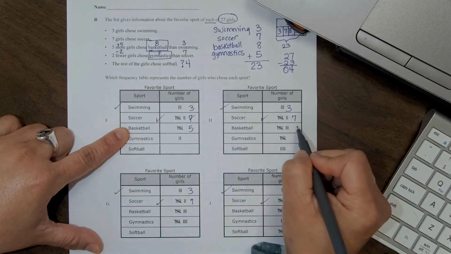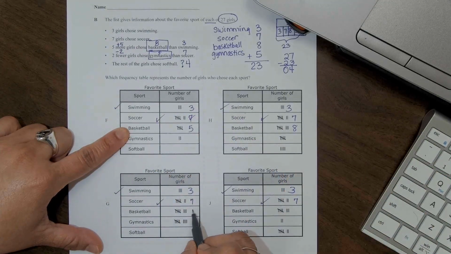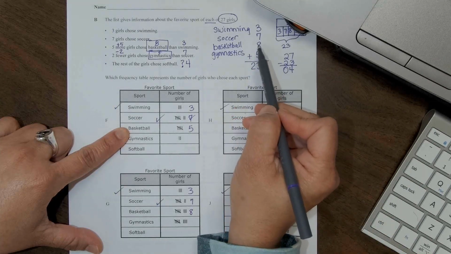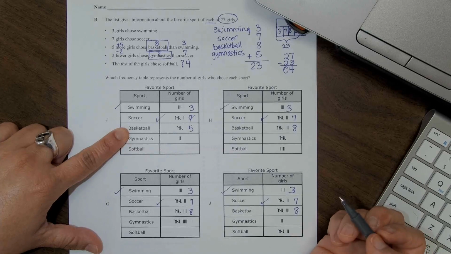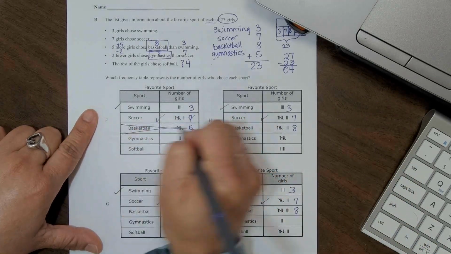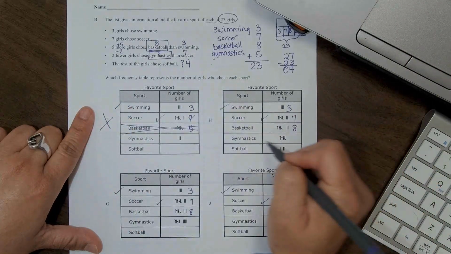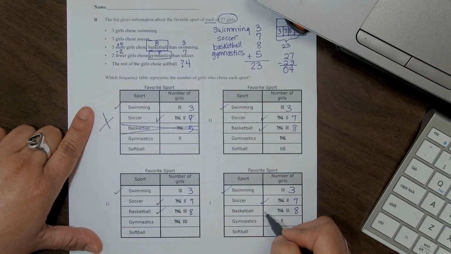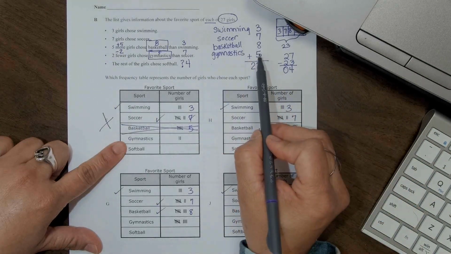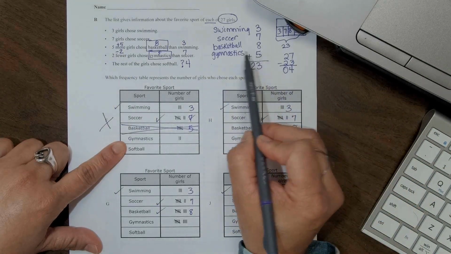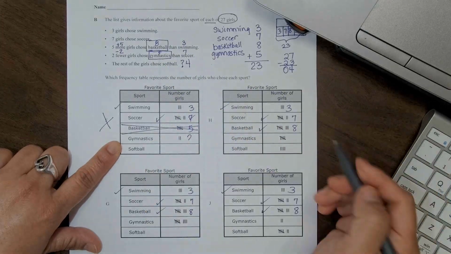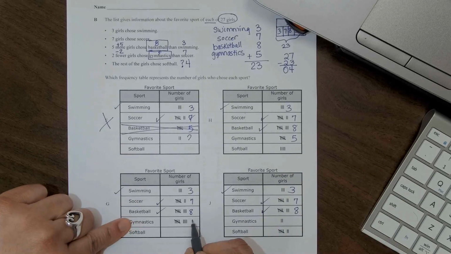Basketball. This is 5. This is 8, 8, and 8. So basketball, we had 8 that chose basketball. So we know that this one is wrong. So F is out. And then gymnastics, 5 students chose gymnastics. This one has 5. This one has 9.